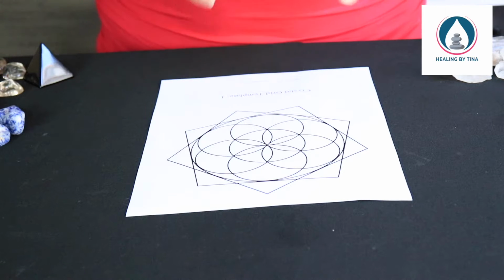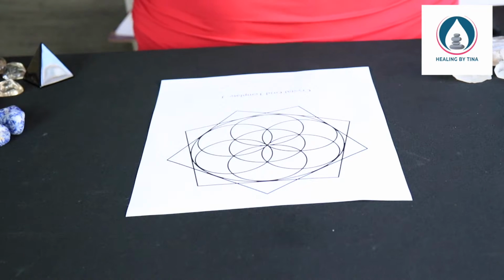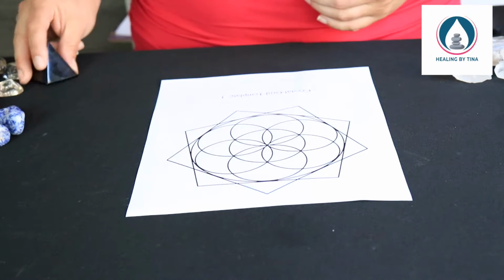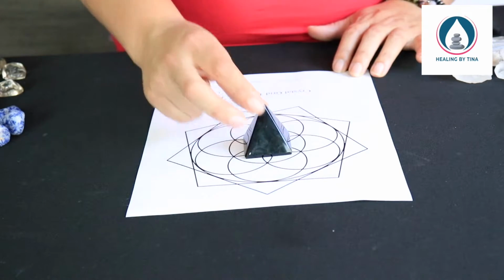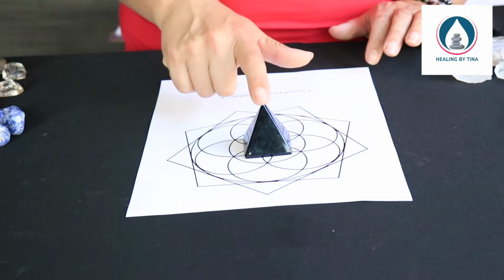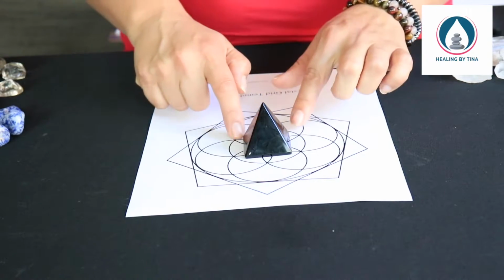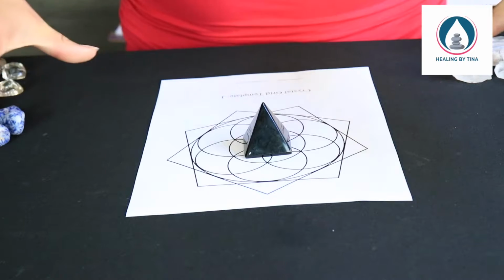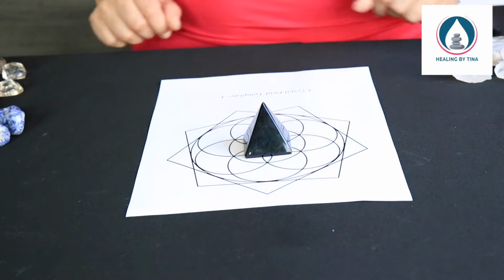When I think of strength and protection, that's going to be root chakra, so that's going to be a darker crystal. So I've chosen to use an obsidian tower in the center of this specific crystal grid. And you can see it is a pyramid, so it's got the point at the top and the four points at the bottom, which will be producing energy out among these squares.